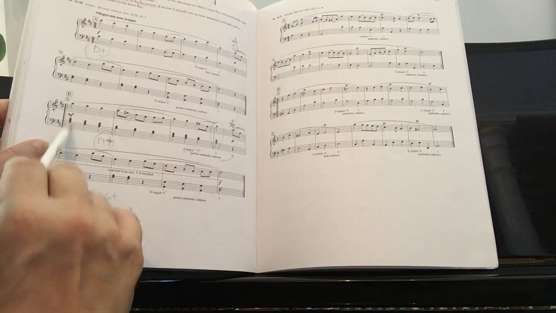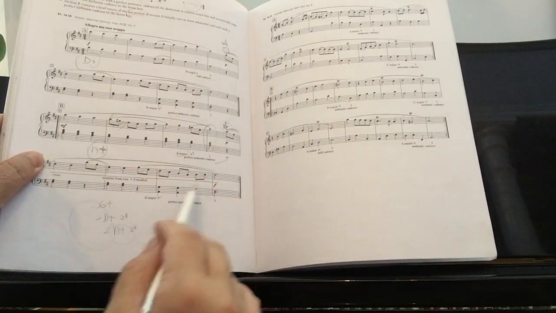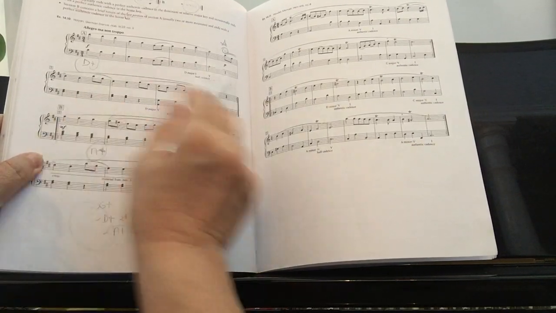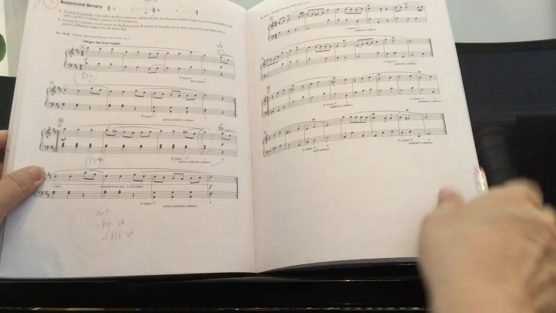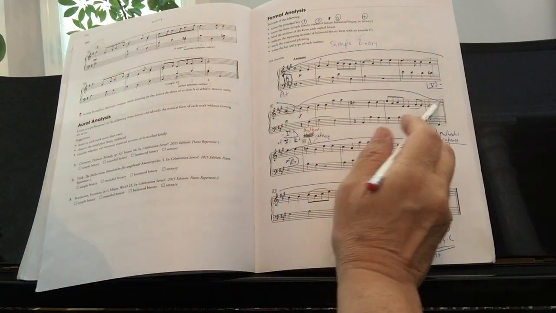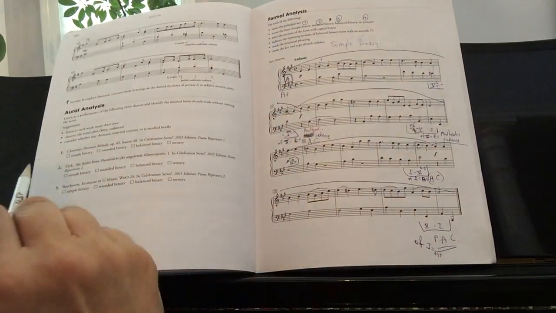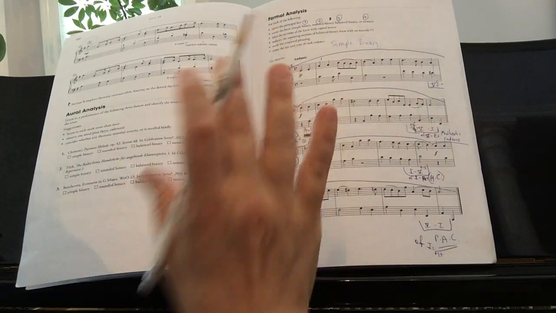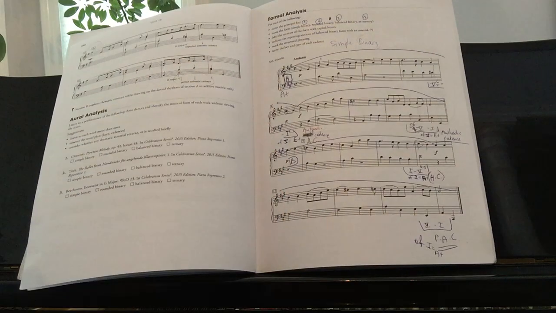You need a double bar line and repeat dots. So the A section repeats, the B section repeats, right? This is double dots to go back to here. So repeat this section, okay? That's the normal way. So I see that and I think, oh, well, this must be the A section. So I put a capital A. Now I did it between my right hand and left. You can put it at the top if you wish, no problem. But put in the A and B.